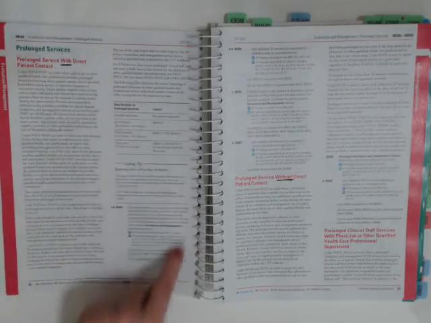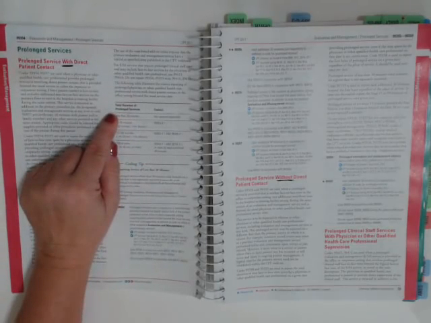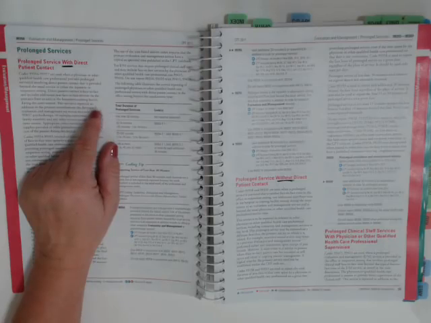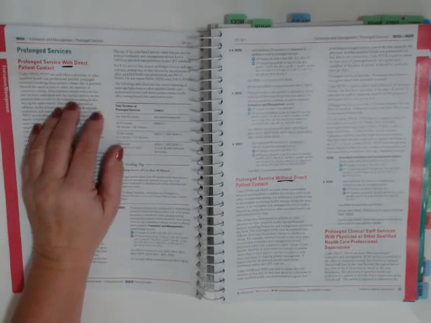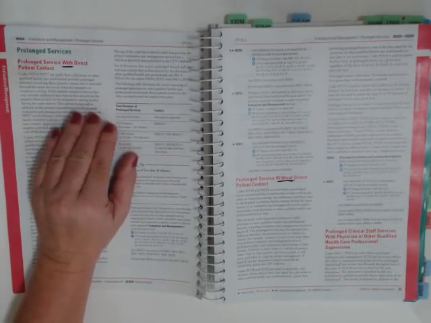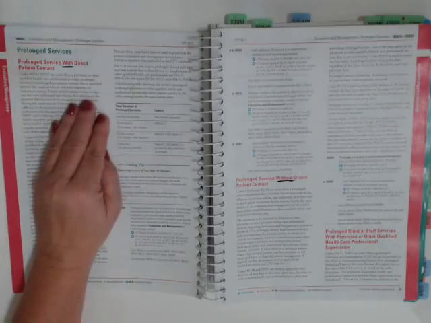So prolonged service, direct patient contact. Patient came in the doctor's office for a diabetic check. The physician spent 30 minutes with them talking about their diabetes and had to spend another 30 minutes talking to them about how to get it compliant because they're refusing their meds or they're not doing, you know, whatever. So he ends up spending a total of an hour or an hour and 15 minutes with this patient just in the office, but it's direct. He's counseling them or he's listening to them, whatever it is.